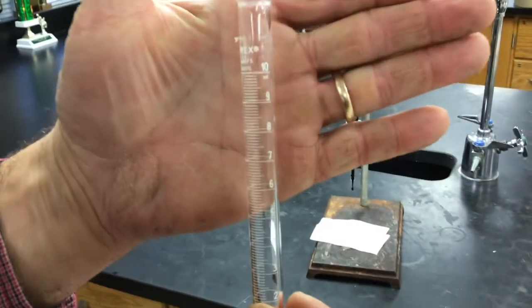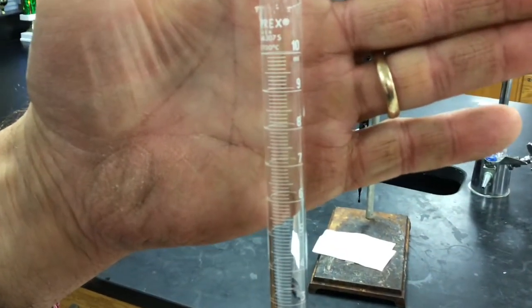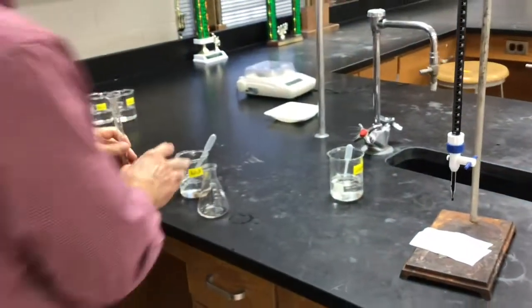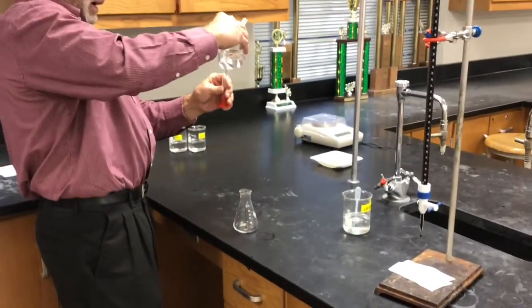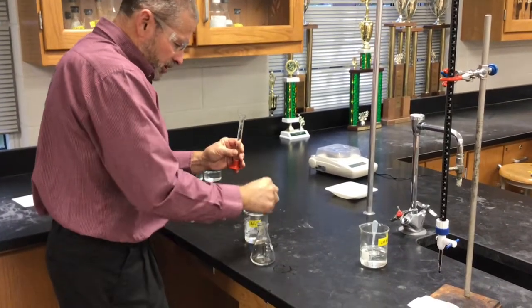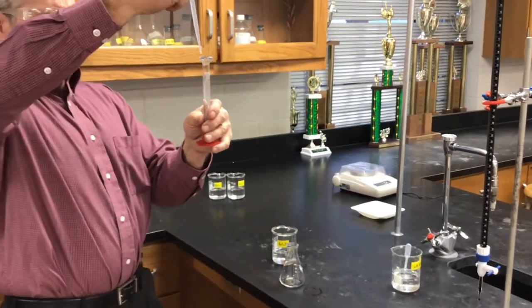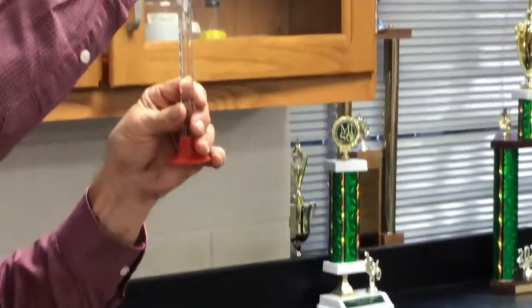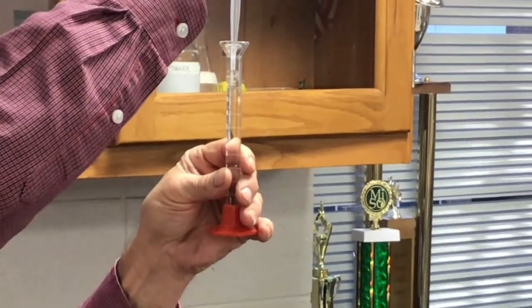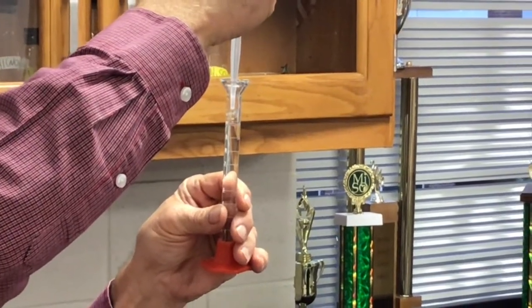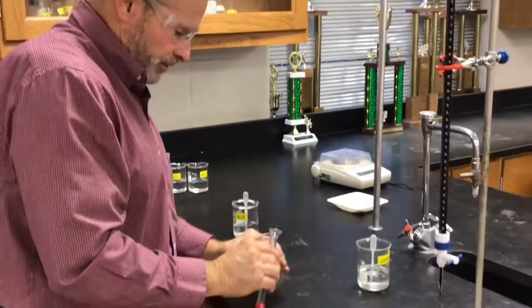So here's the graduated cylinder I'm using. It's marked off in 10th milliliter increments. We see the graduations are 1/10 of a milliliter. So I'm measuring out 10.00 milliliters as closely as I can. I'll dump that in the flask.